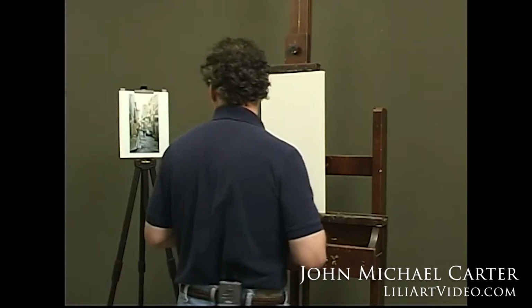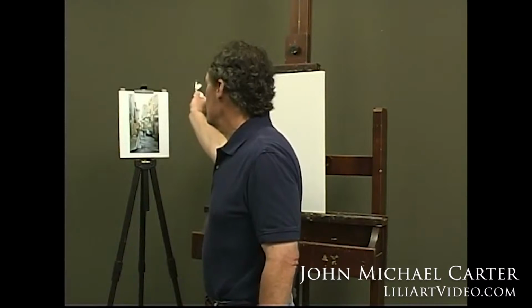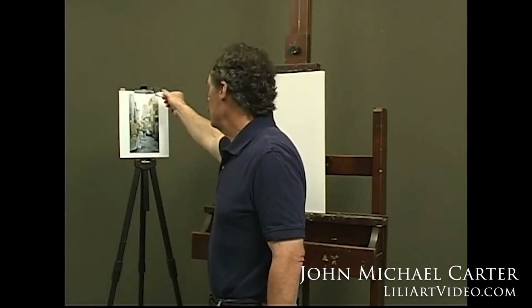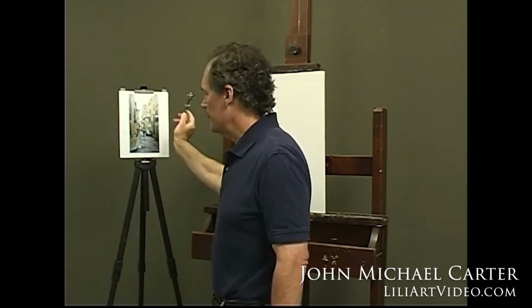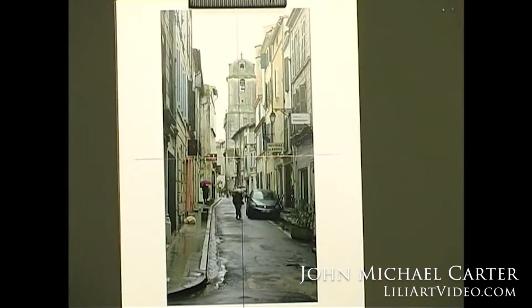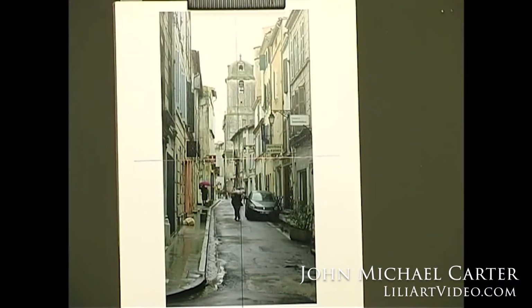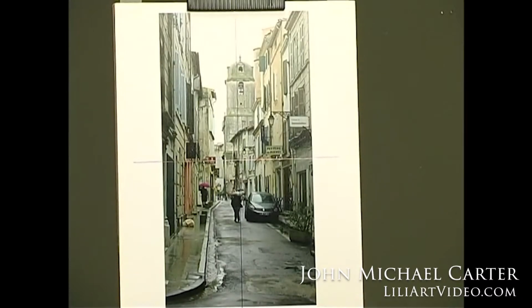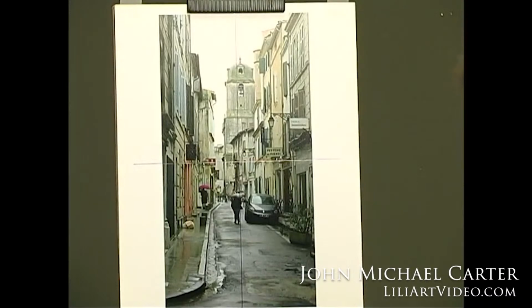If you'll notice, when looking at the photograph again, I have created two lines through the center of the photograph. One a vertical and one a horizontal. Now, that vertical line helps me to maintain vertical alignment in the buildings that I draw in, so that they're not leaning to the left or leaning to the right.